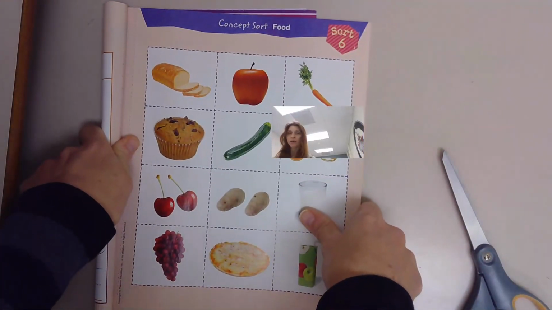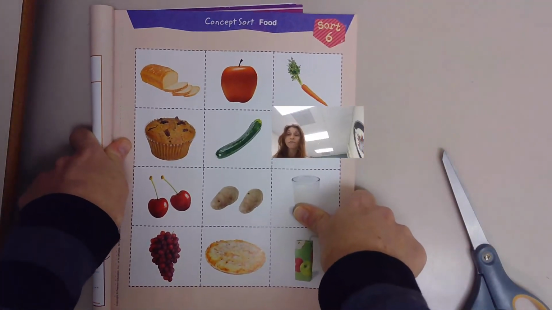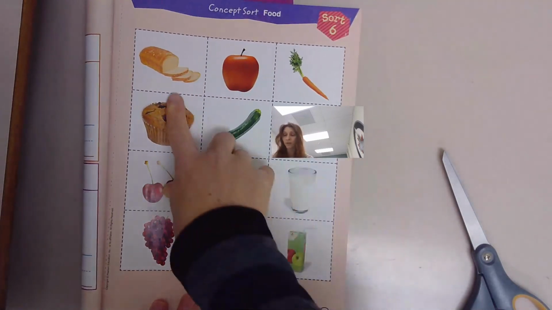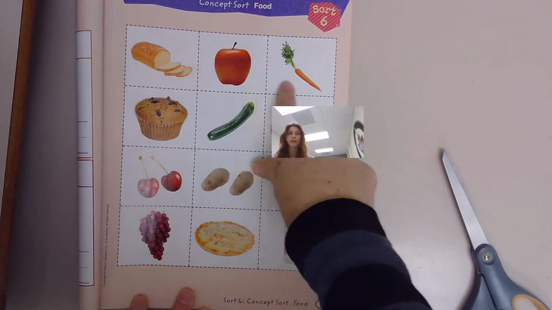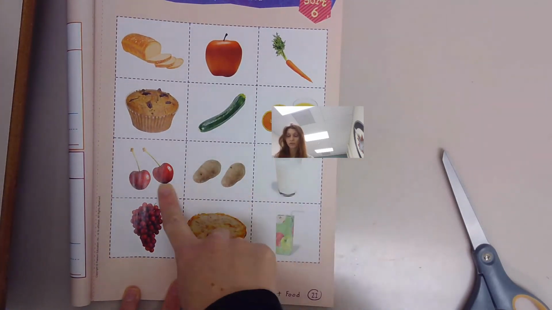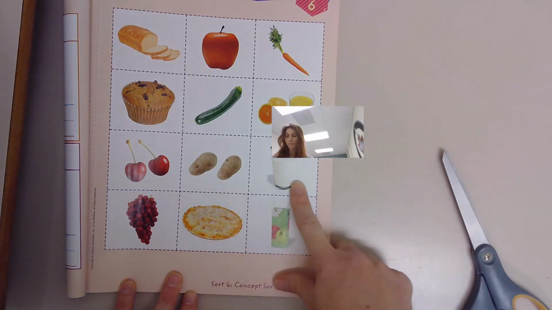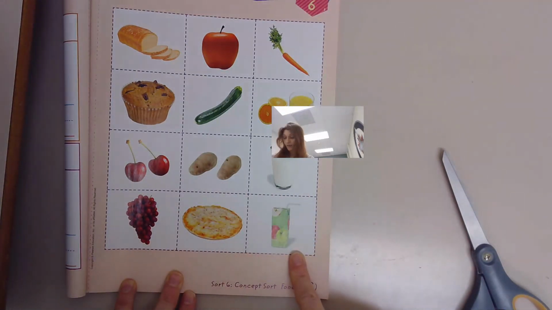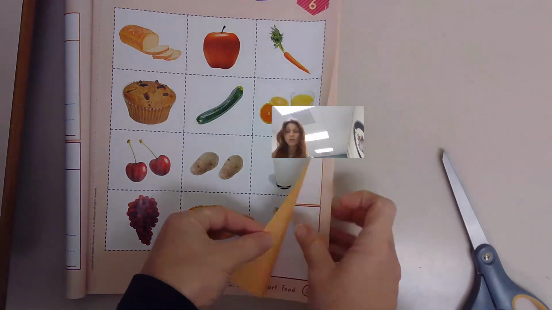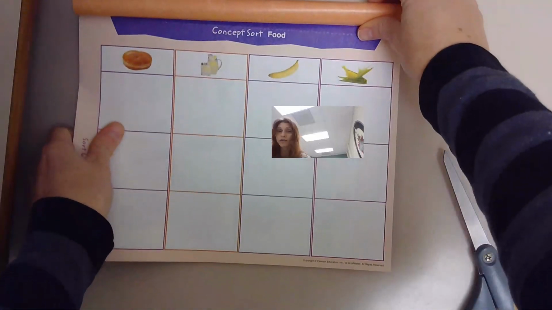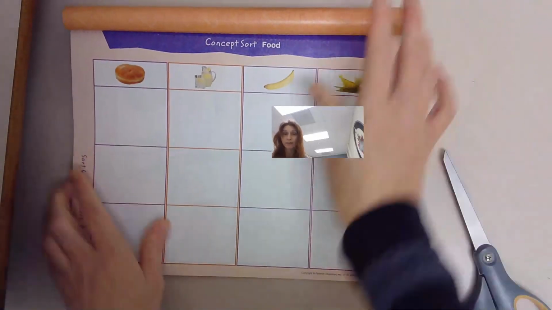Again, we have to do another concept sort on food. Okay? We see there's a variety of food pictures here: bread, an apple, a carrot, a muffin, a cucumber, orange juice, cherries, potatoes, milk, grapes, pizza, and apple juice. You have to sort those under these types of headings.